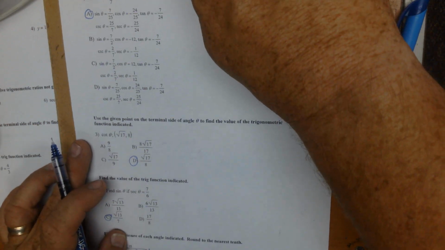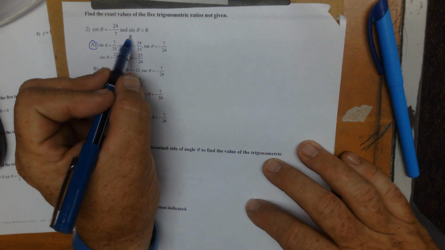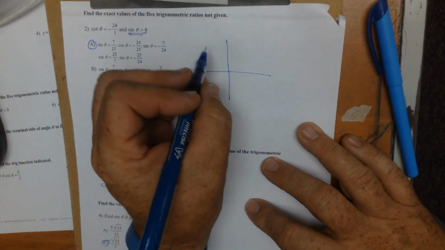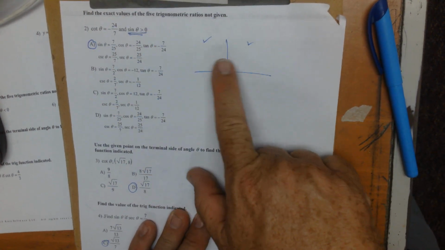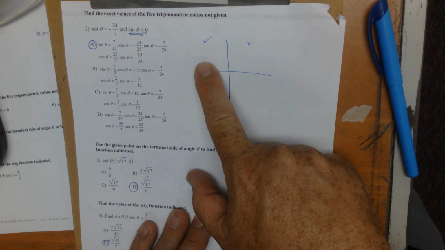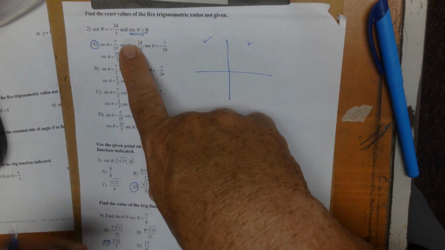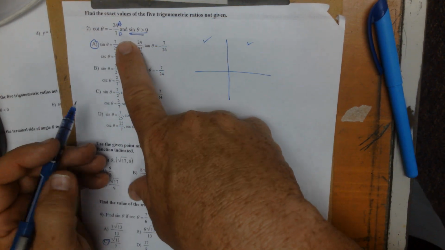Let's do the back here. Okay, so to set this one up, you've got this piece of information. First of all, we have sine is greater than 0. So it has to be in this quadrant or this quadrant, because sine's the y value, so it has to be in quadrant 1 or 2. Then we know that the cotangent, which is adjacent over opposite, is negative.